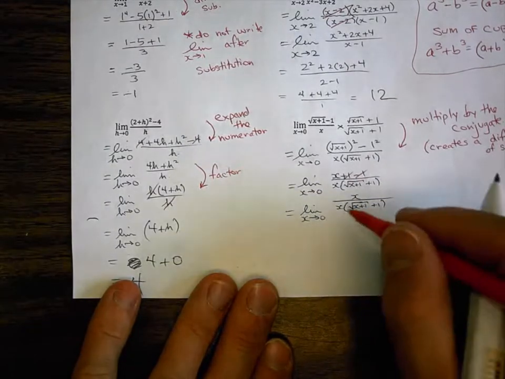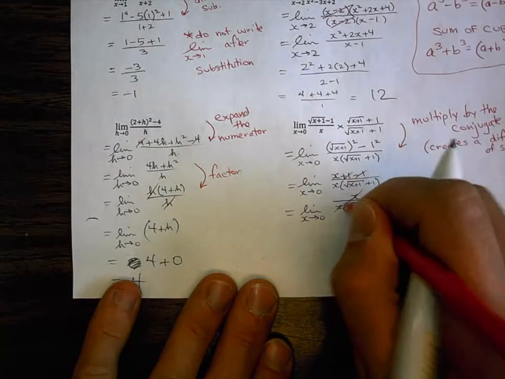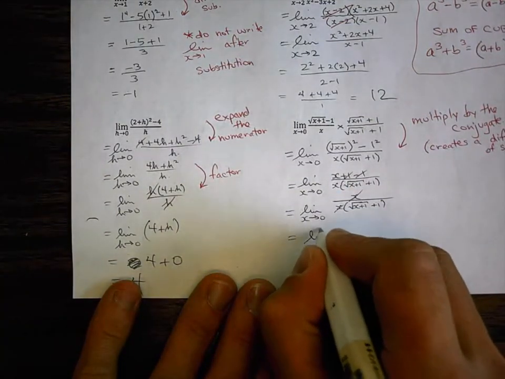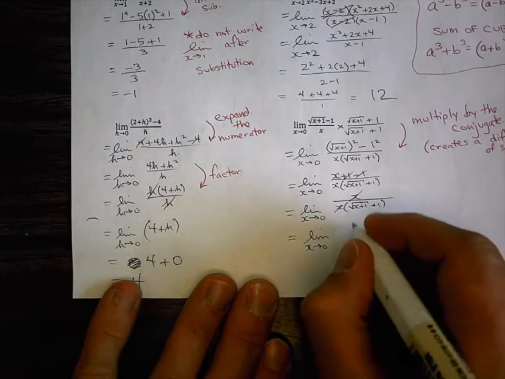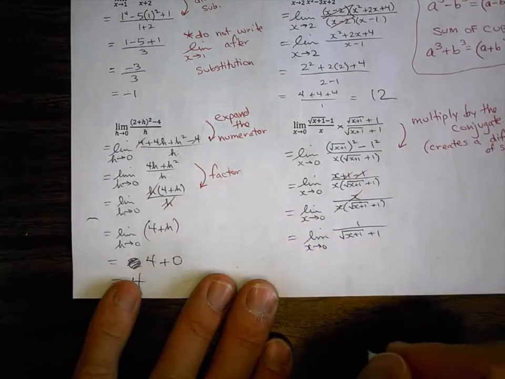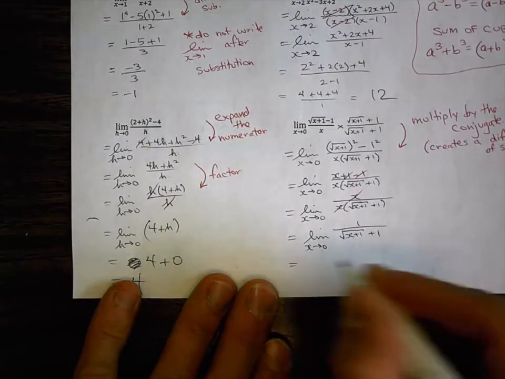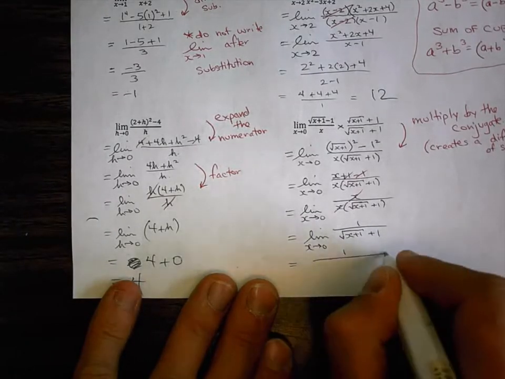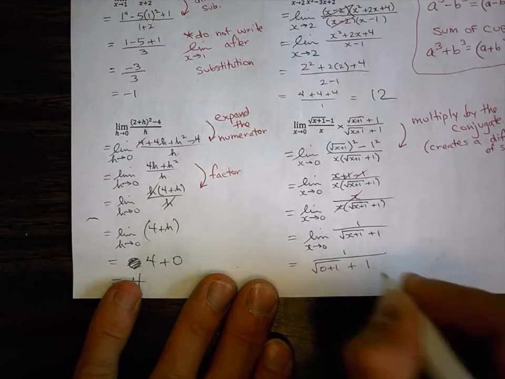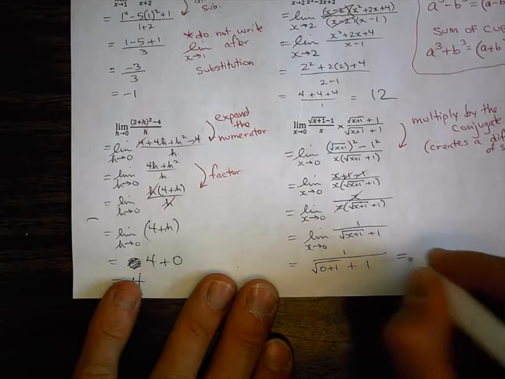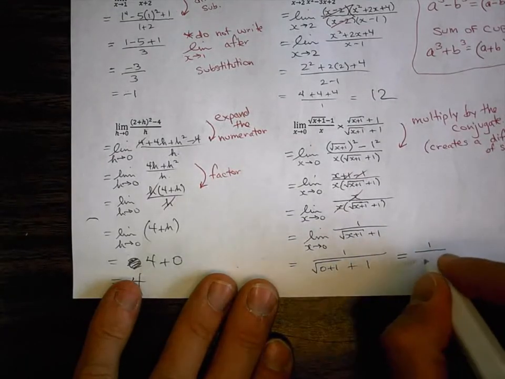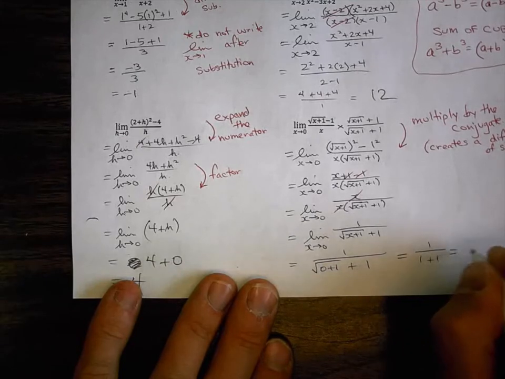But look what I have now. I have an x divided by an x. Those two things divide out. So my limit simplifies to 1 over the square root of x plus 1, plus 1. Now, finally, I can put in 0 for direct substitution: the square root of 0 plus 1, plus 1. Even though the denominator is a mess, I can solve this. It's 1 over the square root of 1, which is 1, plus 1. So the answer is 1 over 2.